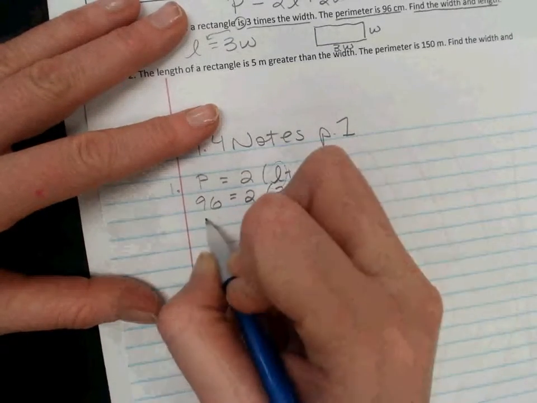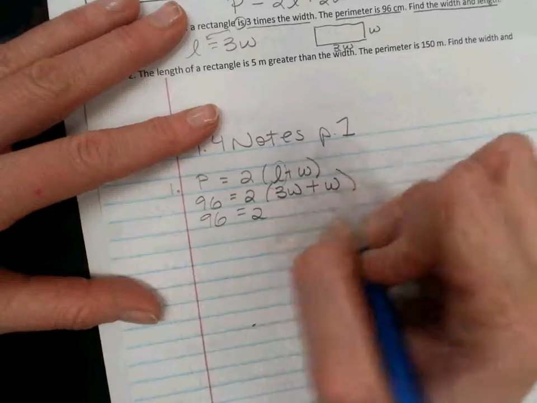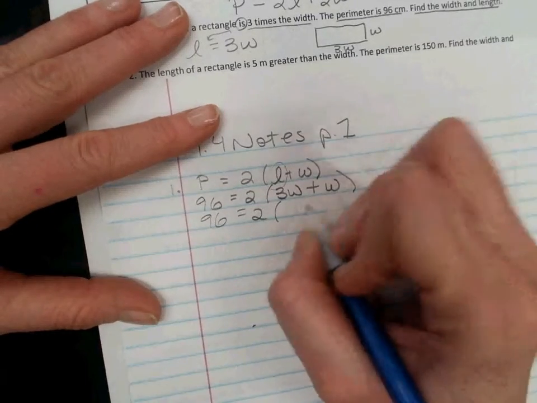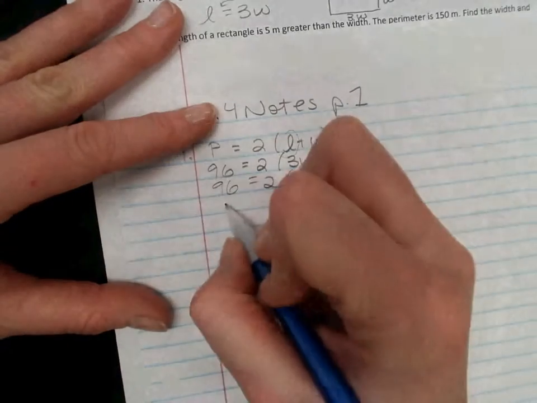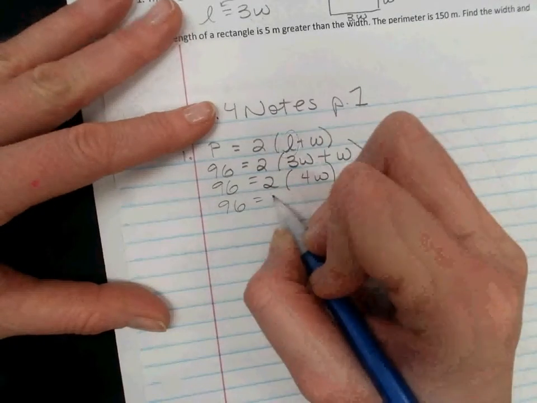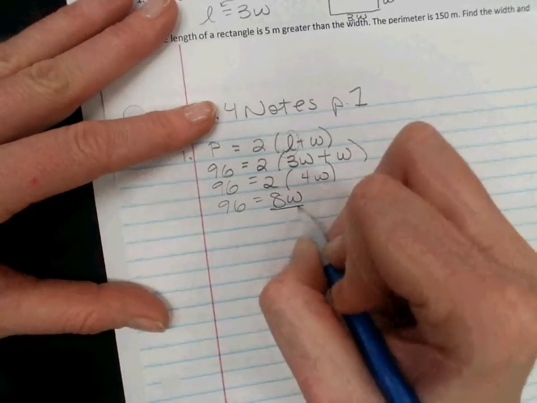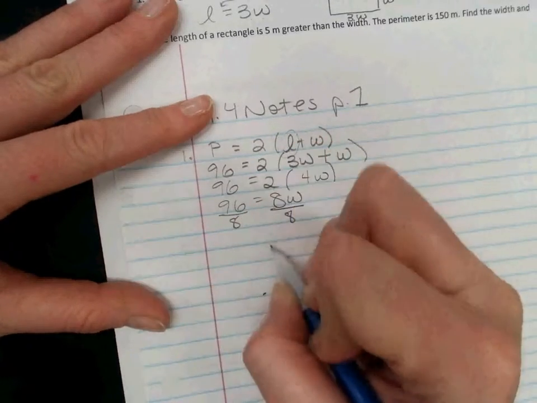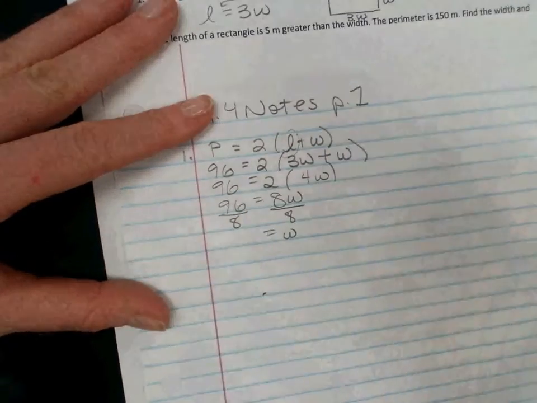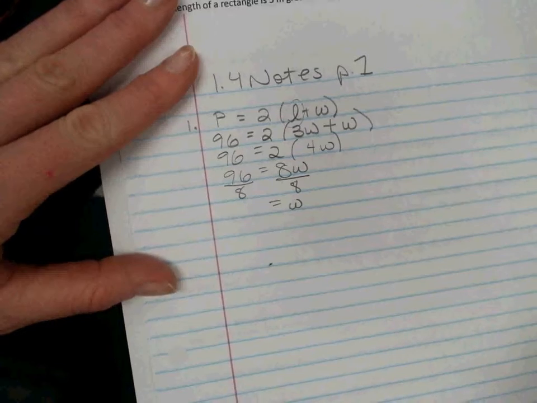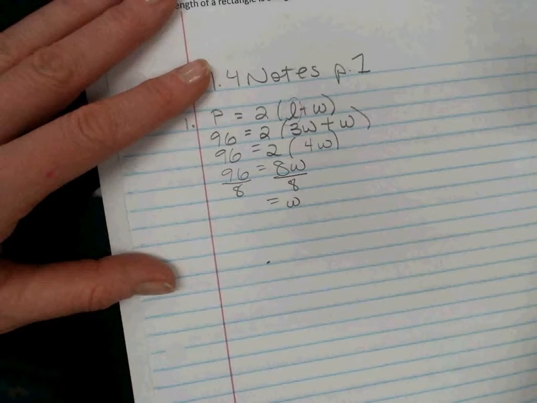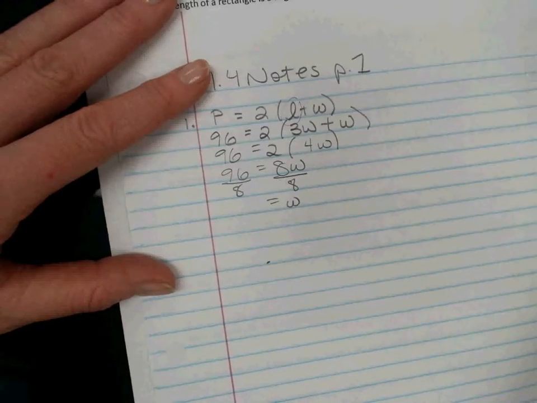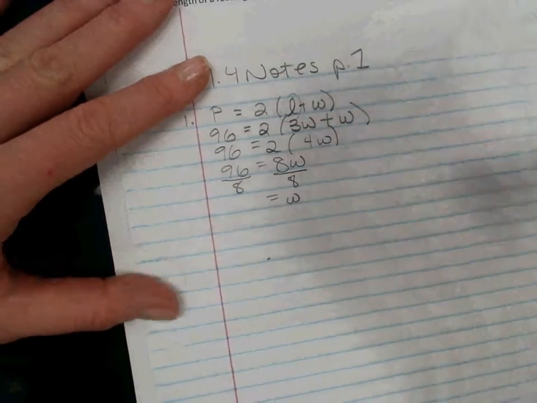Now, to solve, I simplify what's in the parentheses first. 3W plus W is 4W. Then I just multiply, so 2 times 4W is 8W. Divide both sides by 8. 96 divided by 8 is 12. We're still working on our multiplication facts. We're going to get those down. It's one of the 12's facts.